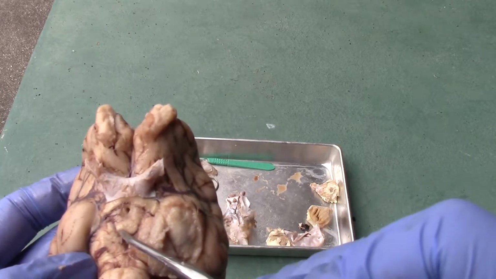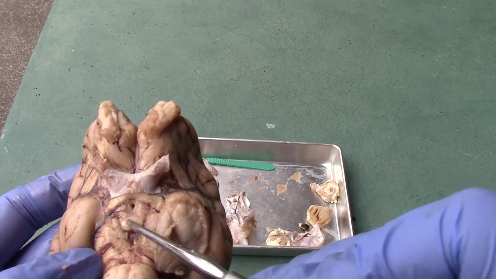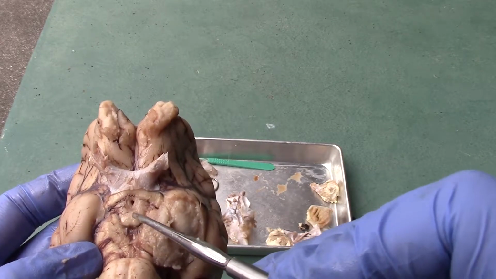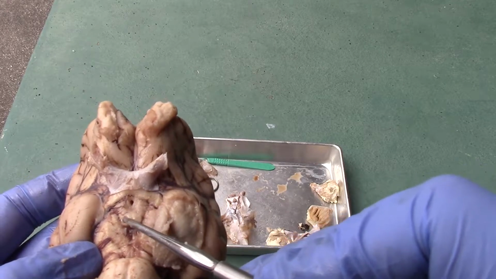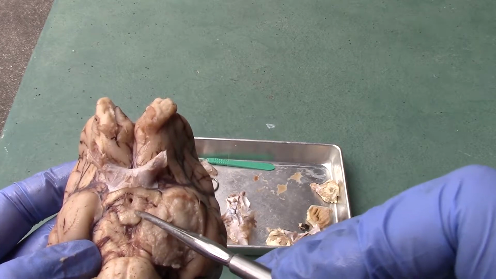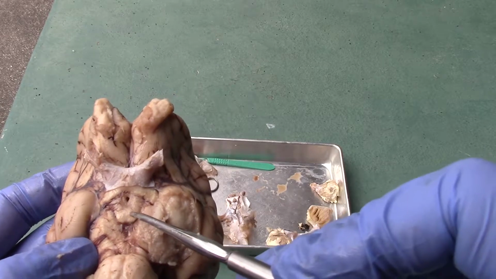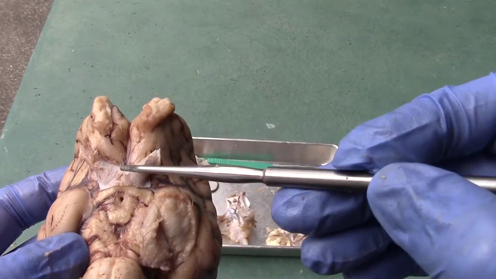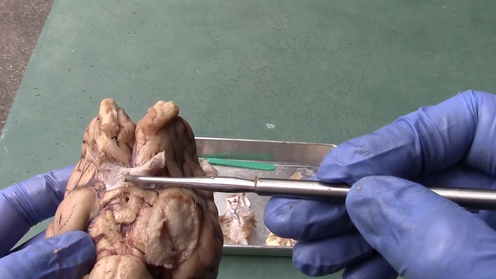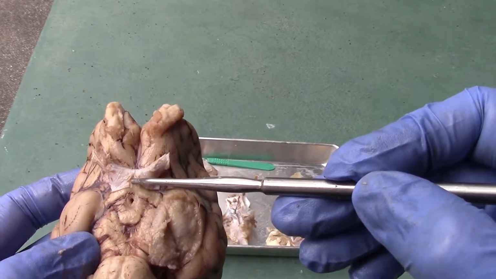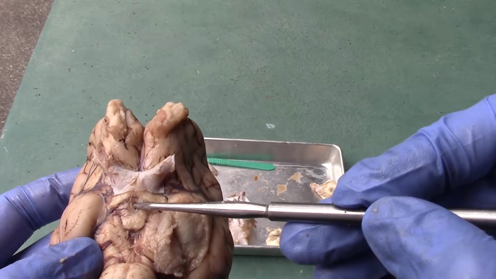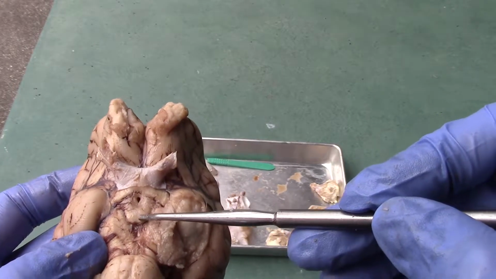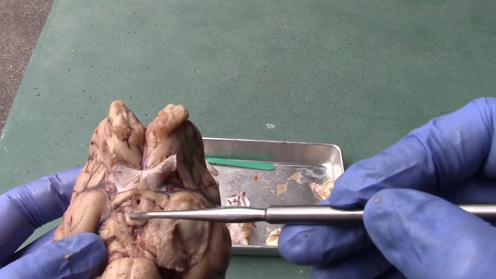You can also see there are these two little bumps over here, and that's on the posterior side, so these will be the mammillary bodies. If you remember from our lecture or in our lab, we had the optic chiasma on the anterior, the infundibulum right in the middle, and then the mammillary bodies on the posterior side.